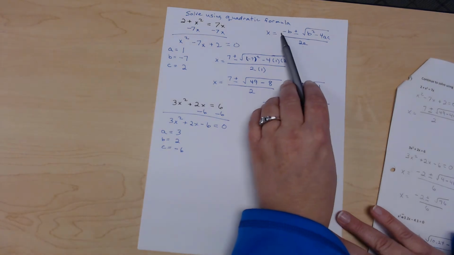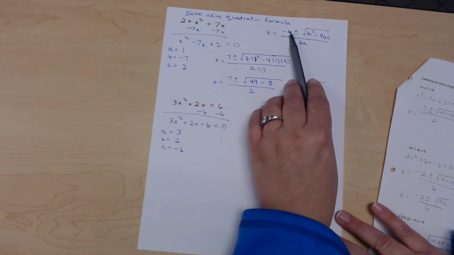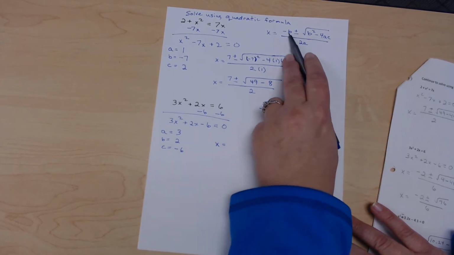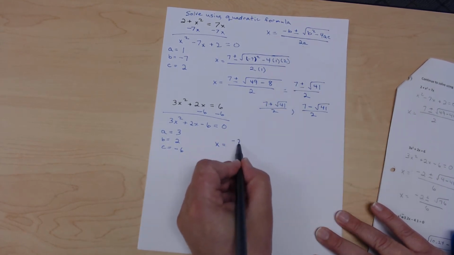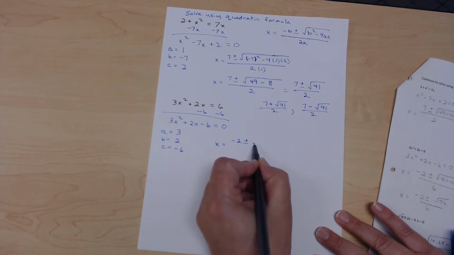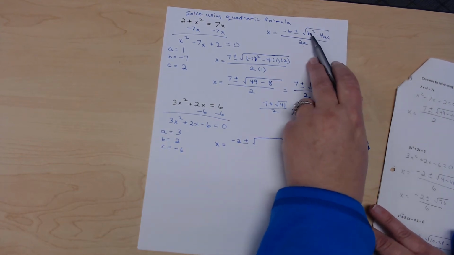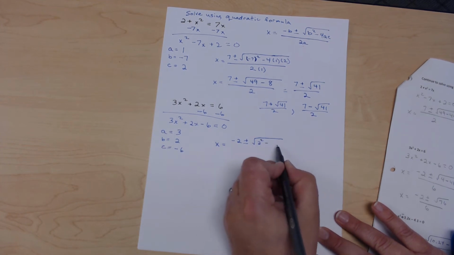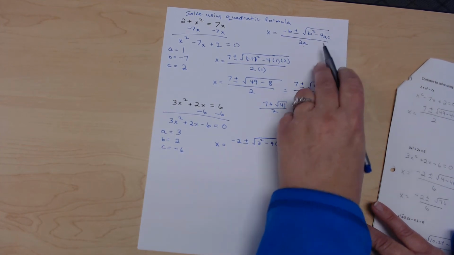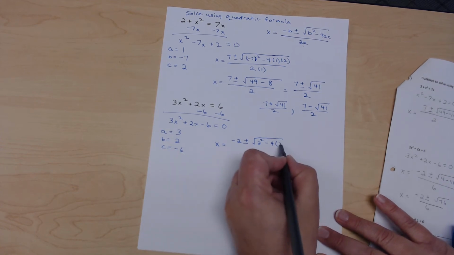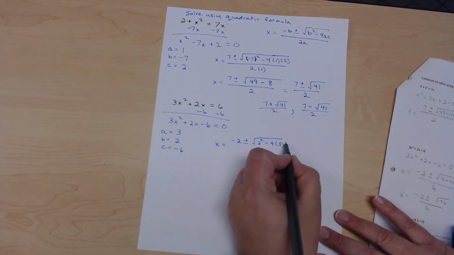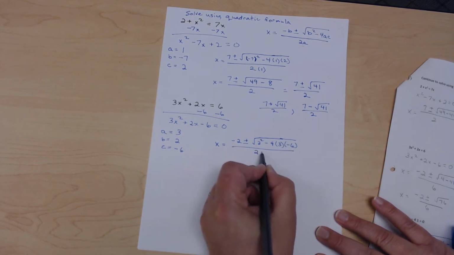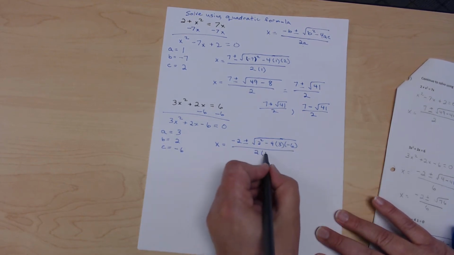Opposite, can you still see it? Yep. Opposite of B, so you look up here, find it, plug it in. So x equals opposite of B, so just change the sign, plus or minus, which is eventually going to give us 2 answers, B squared. So 2 squared minus 4 times A, which is a 3, and C, which is a negative 6. All over 2A, but A is 3.